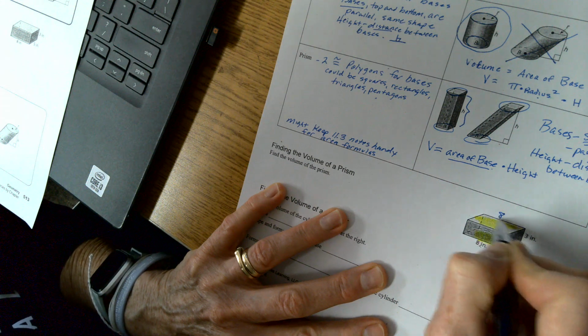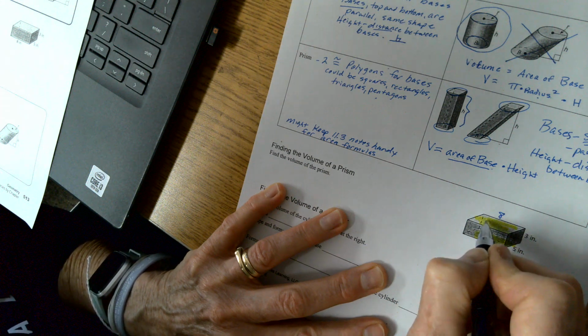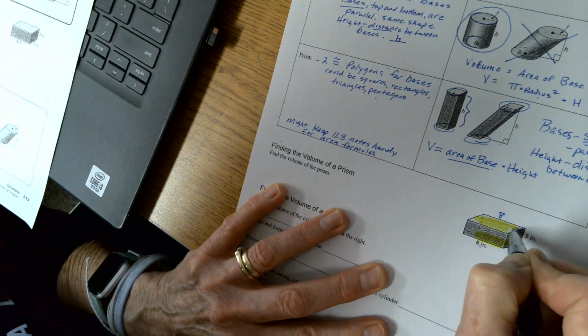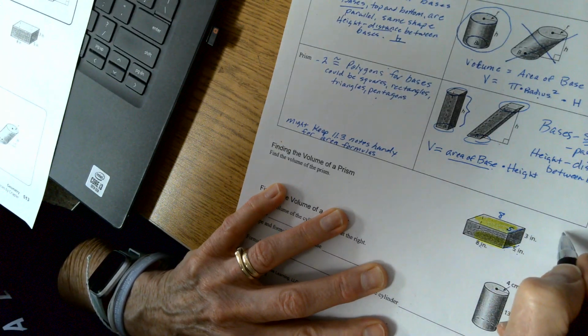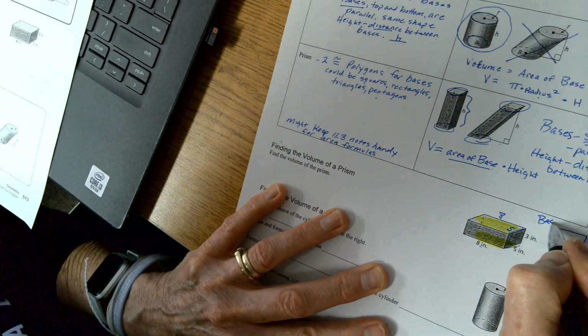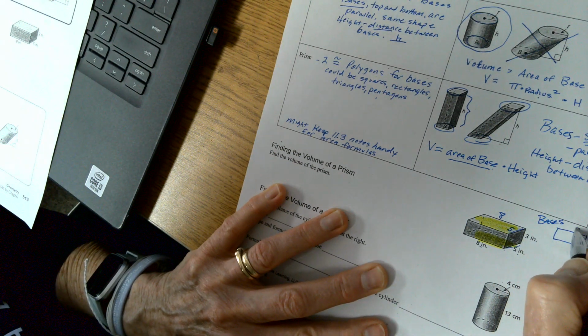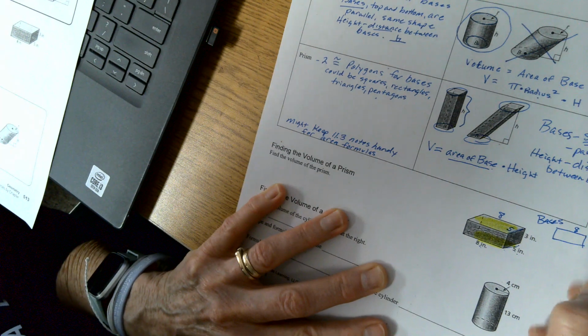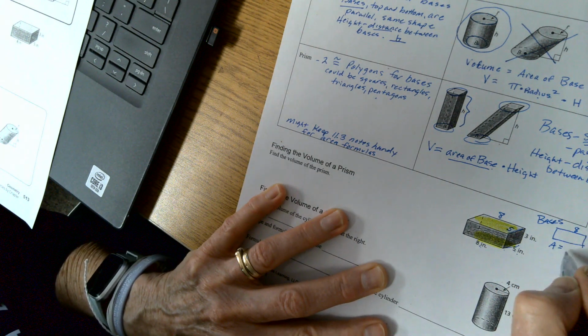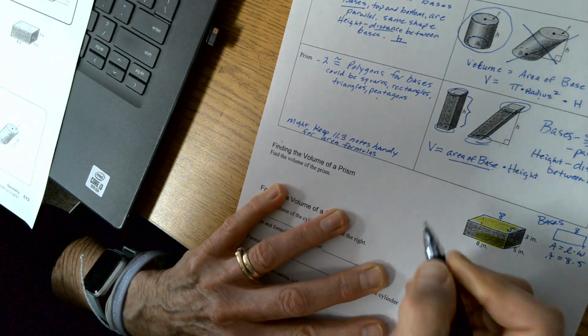Every dimension going left to right is 8. So this is 8, this is 5, so this is also 5. So my bases are rectangles, and they're 8 by 5. So the area equals, it's a rectangle, so it's length times width, which is 8 times 5.